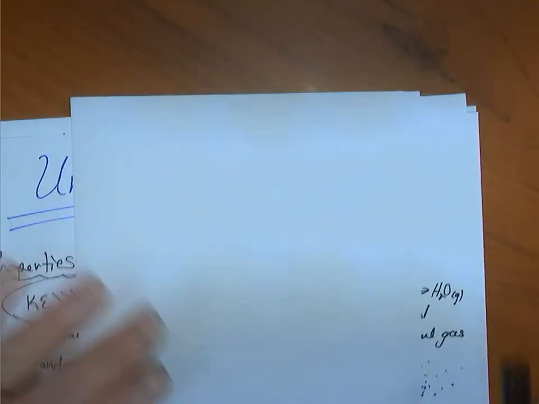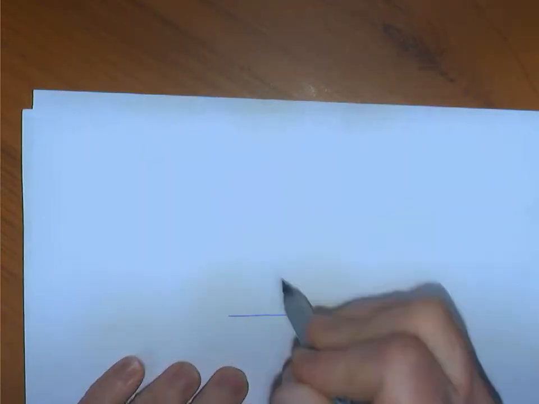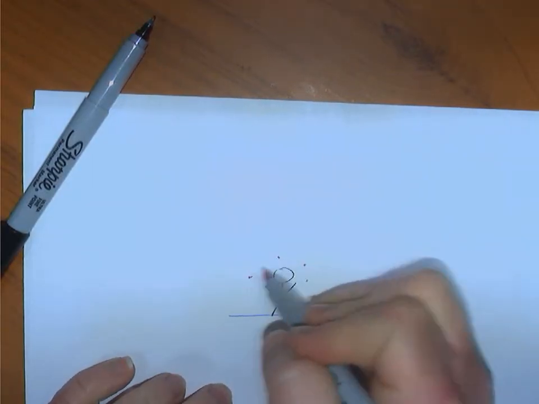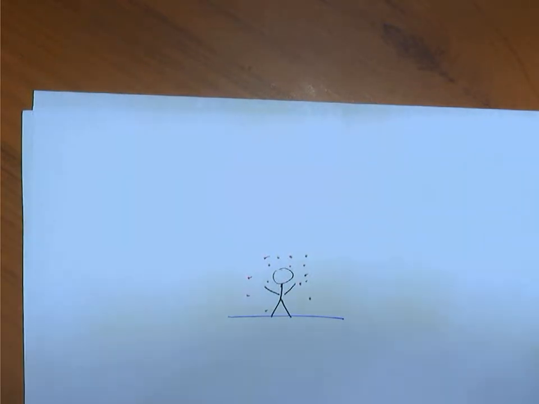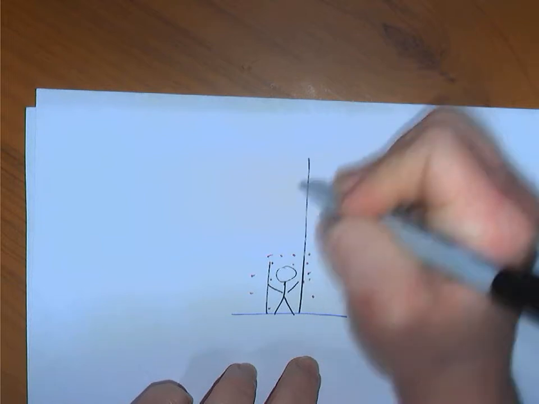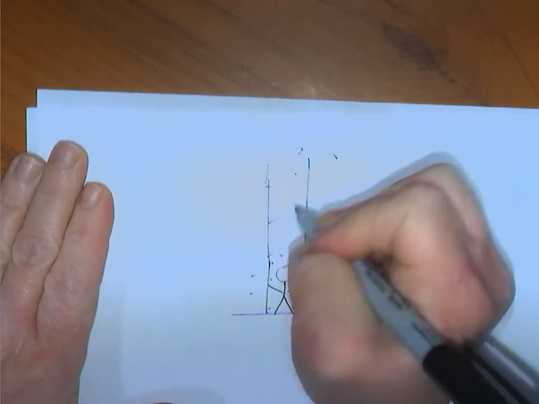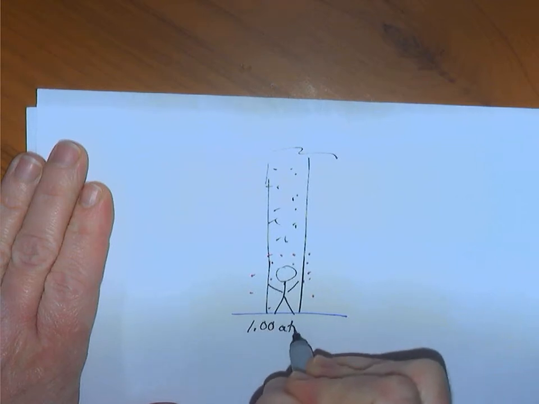If you were standing at sea level, an average kind of weather day, well, we know that you are surrounded by the atmosphere. You are being bombarded by millions and millions of nitrogen and oxygen and hydrogen and noble gas molecules. If we could make a cylinder around you and extend that cylinder to the upper reaches of the atmosphere where we'd say space begins, and add up all those collisions, at sea level, that would equal 1 atmosphere.